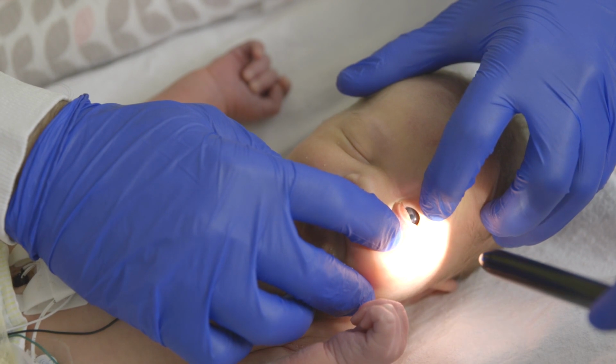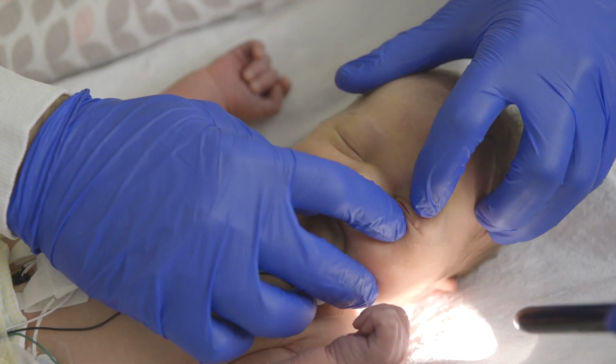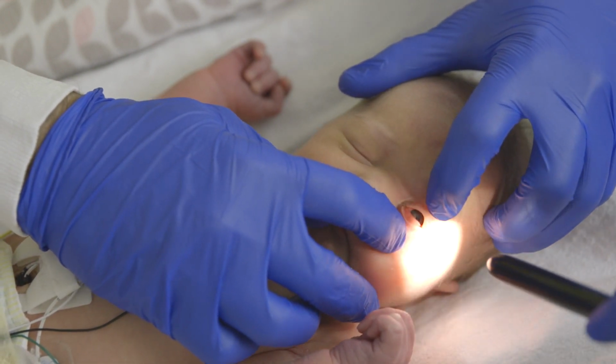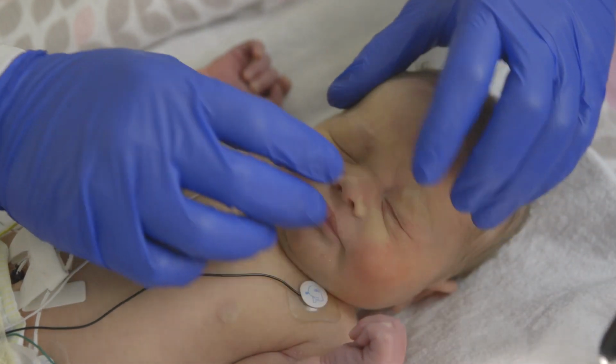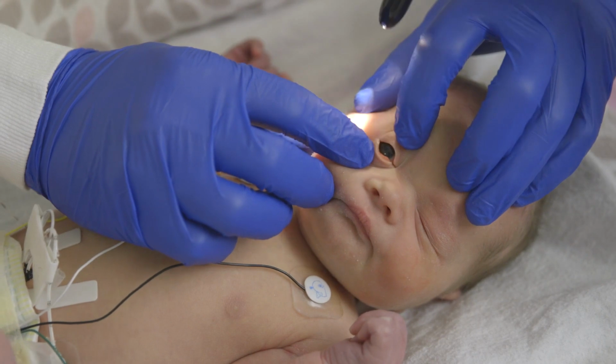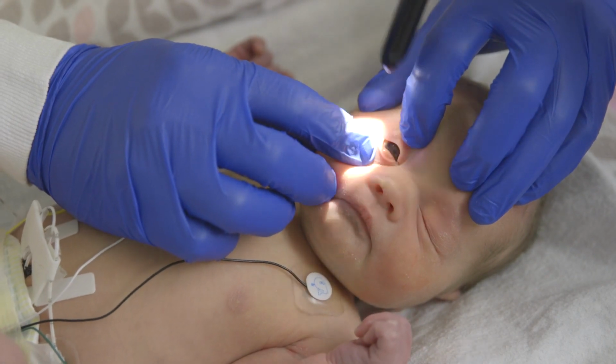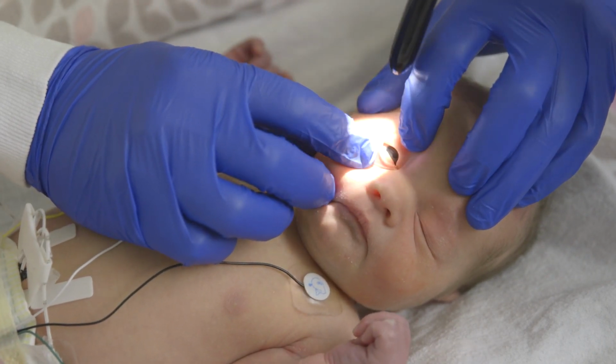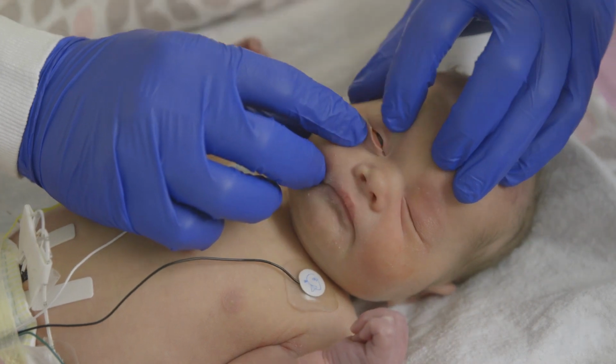Check the pupillary response for symmetry and briskness by shining a pen light in the eye. Pupils should briskly constrict to light symmetrically as seen here, which indicates the integrity of optic and oculomotor nerves 2 and 3.